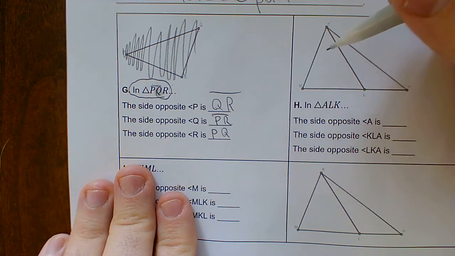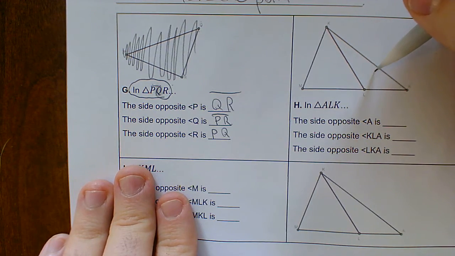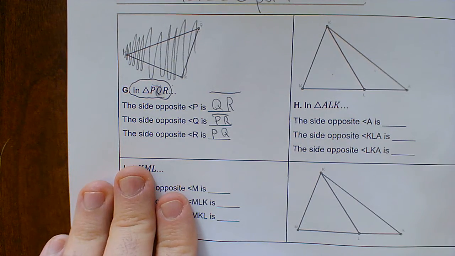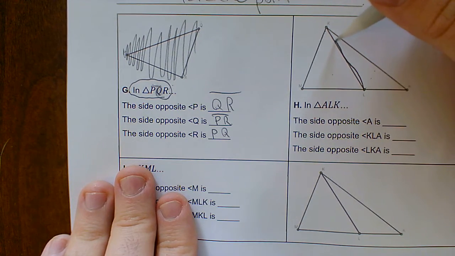So in H, I'm going to be looking at triangle ALK. Is it this one on the right, this one on the left, or the whole thing? So this is actually going to be the triangle on the right. We're going to do ALK, these 3 points.